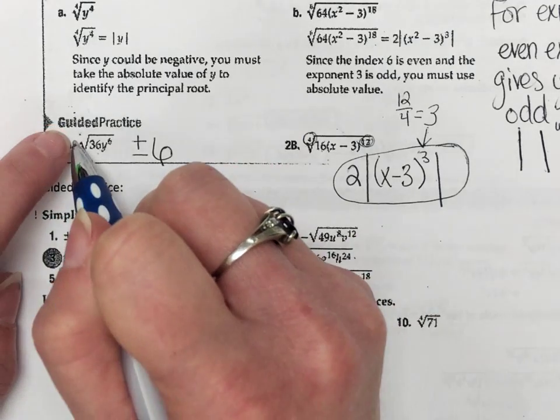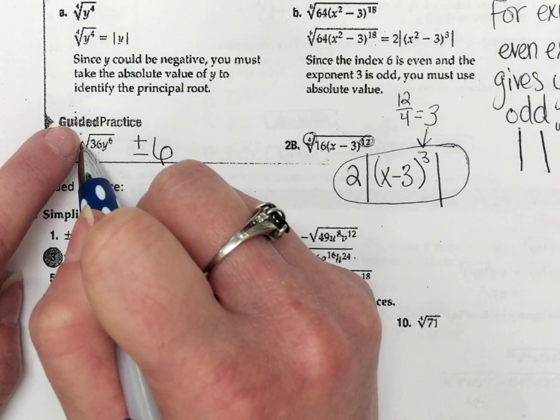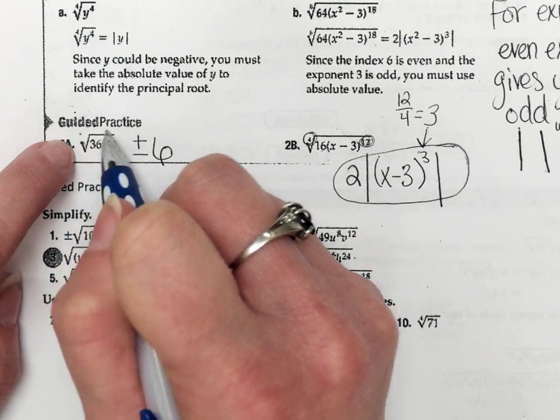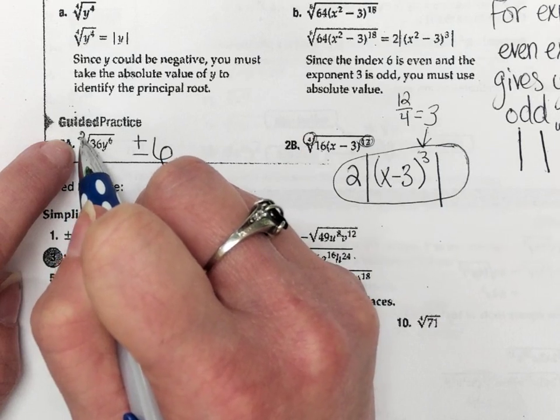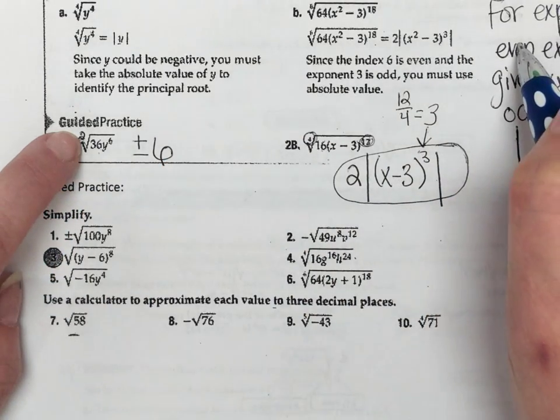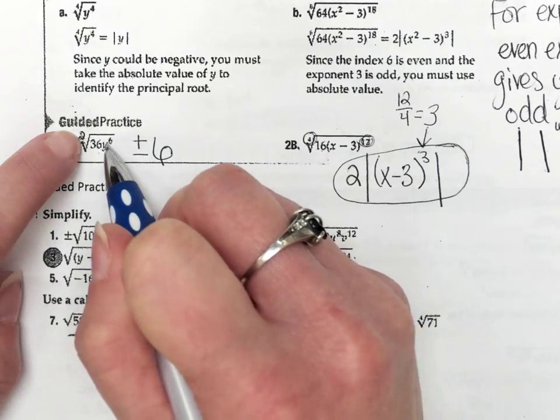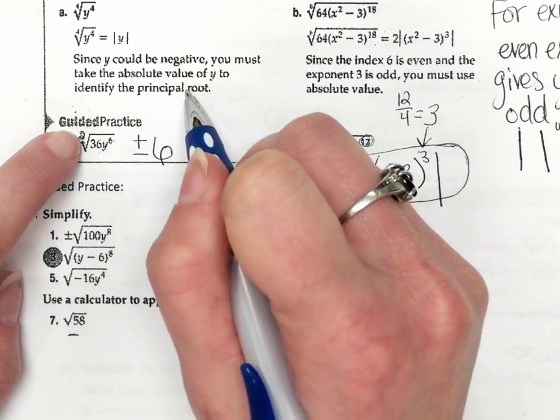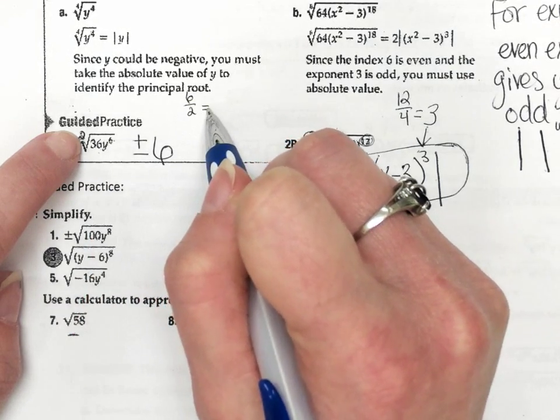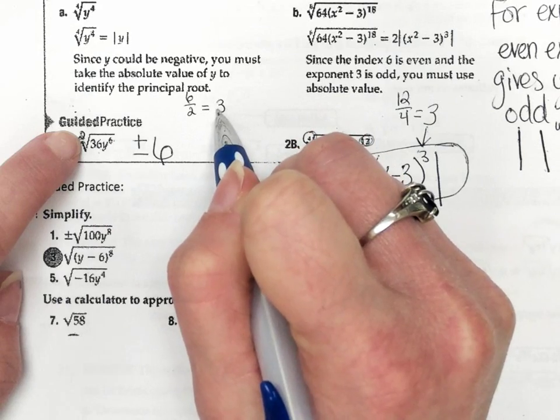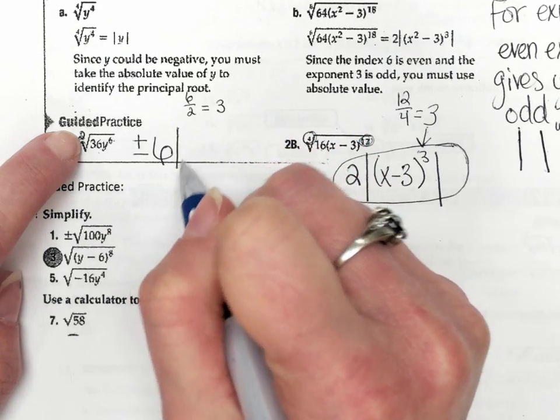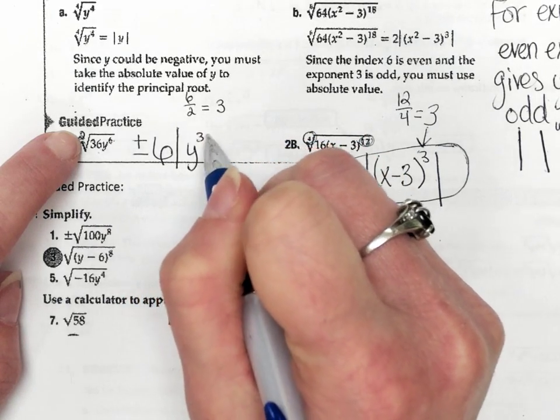Alright, so here we go. What is my exponent? It's a square root, right? It's the only time it's not understood to be 1. So this is a 2. I have an even exponent, right? And so I have 6 divided by 2. How much is that? That's odd. It gave me an odd exponent, so I have to use absolute values.